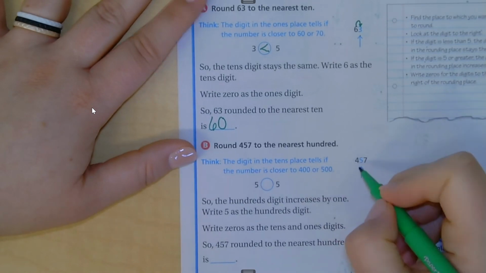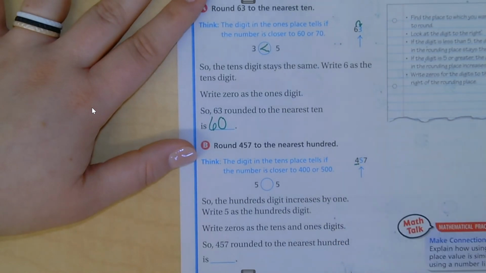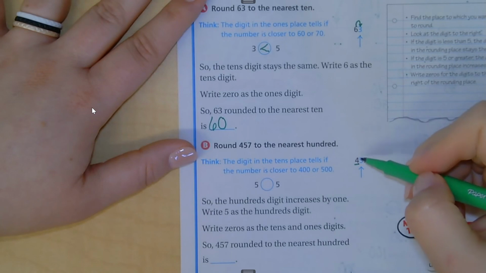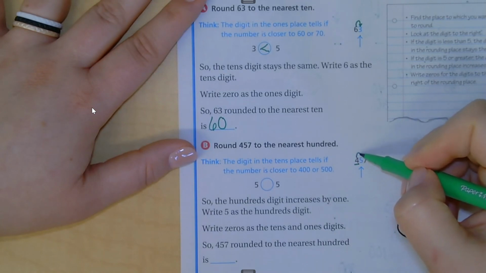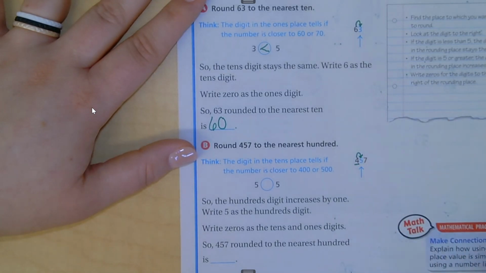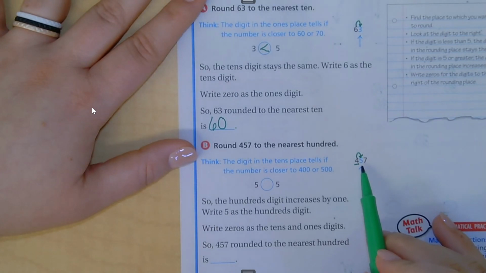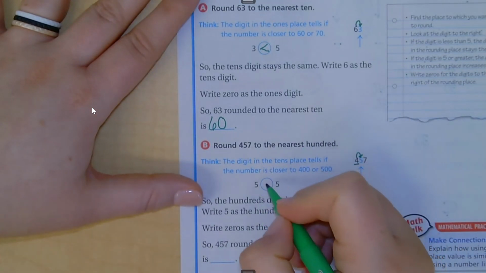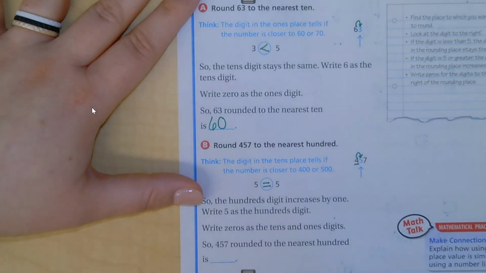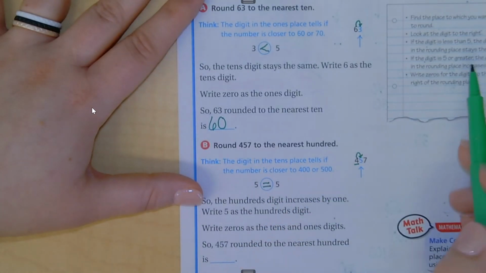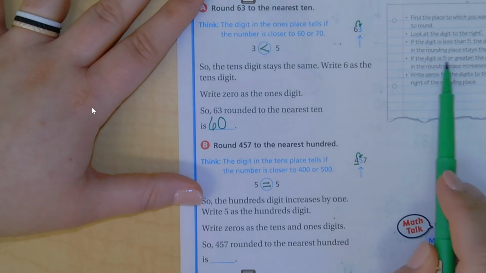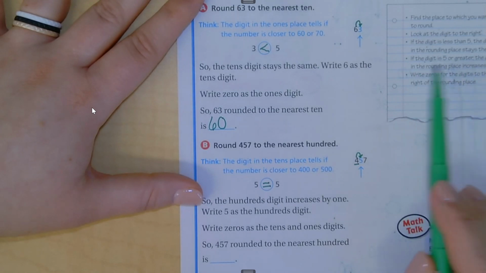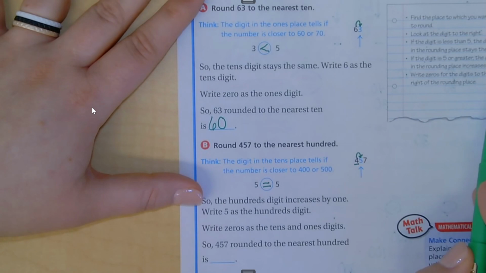We're rounding to the nearest 100. 4 is in our hundreds place. I'm going to look at its neighbor to the right. Okay, its neighbor to the right is 5 in the tens place. Is 5 greater than or less than 5? Well, 5 is actually equal to 5. So when I go over to my checklist, it says if the digit is 5 or greater, the digit in the rounding place increases by 1.